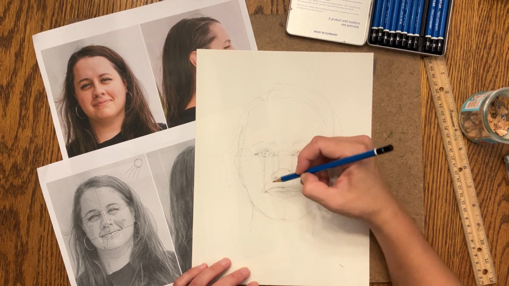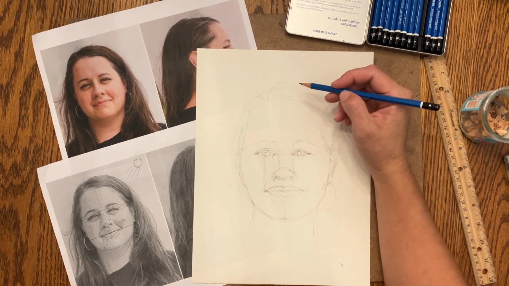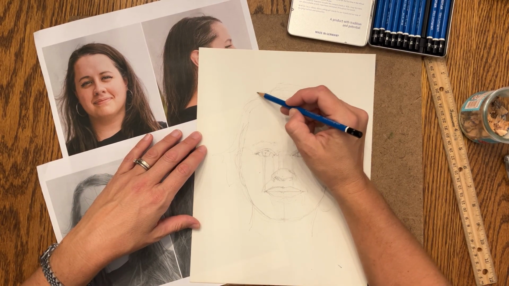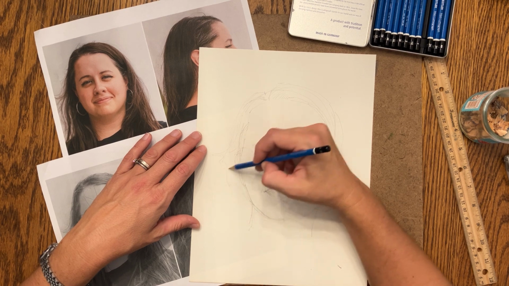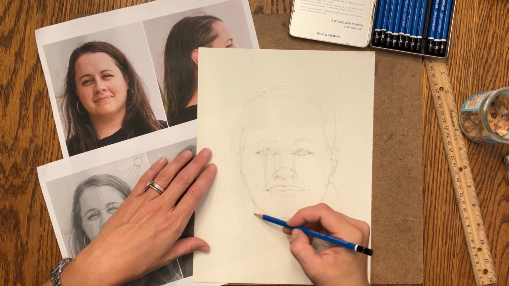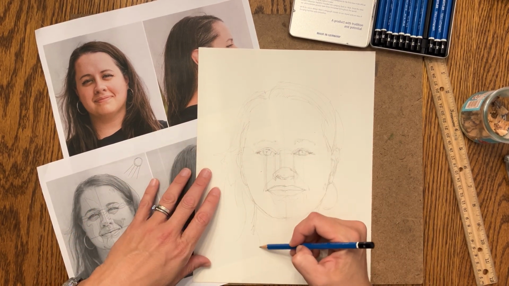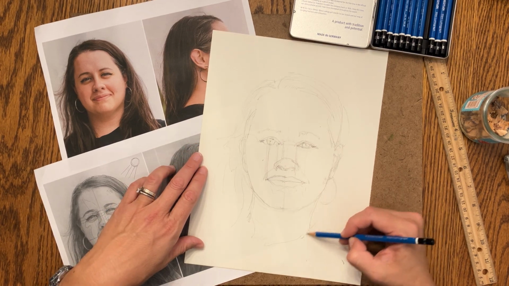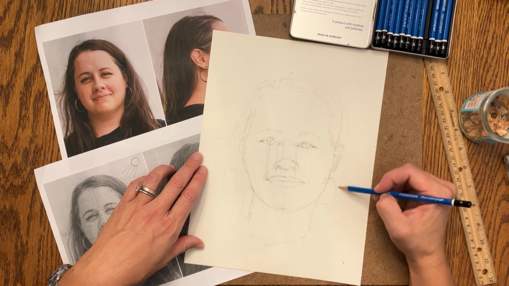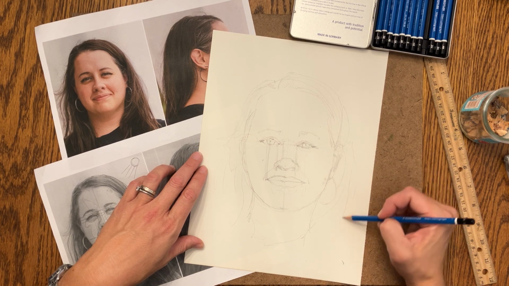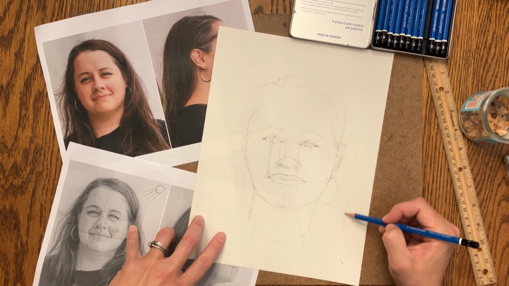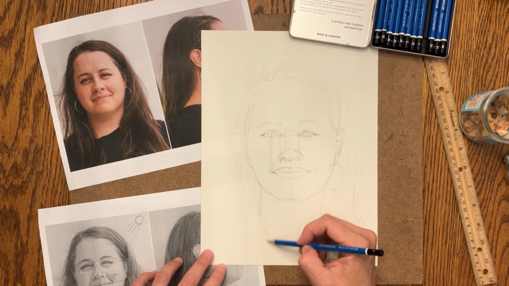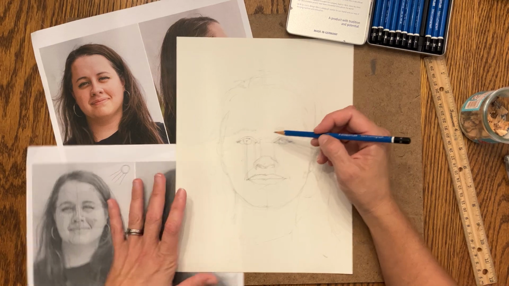Okay, I can't fully capture her face until I start to shade, and that is not expected for this assignment. So we're going to start to shade this when you come back to class. So for right now, I just want you to lay in the basic shapes here so that we have boundaries when we start to shade.